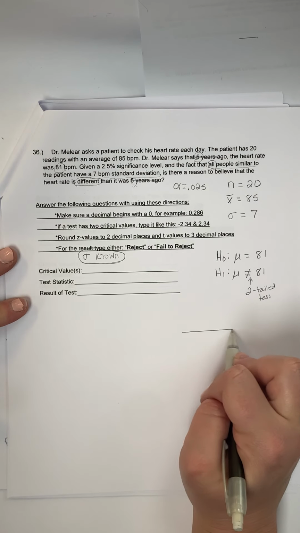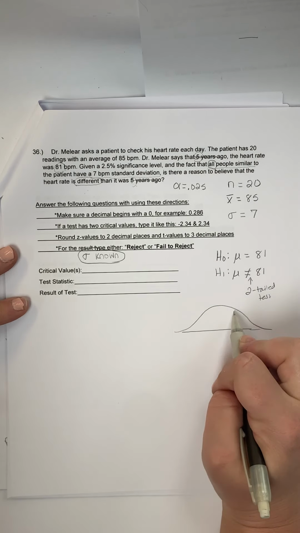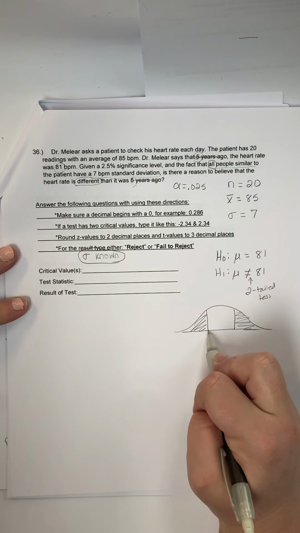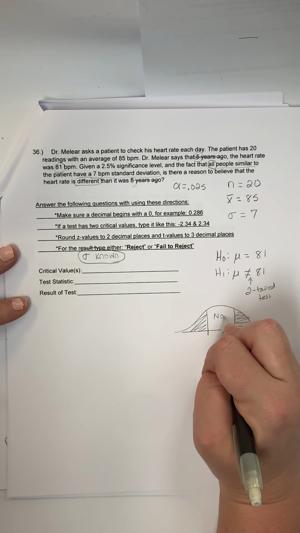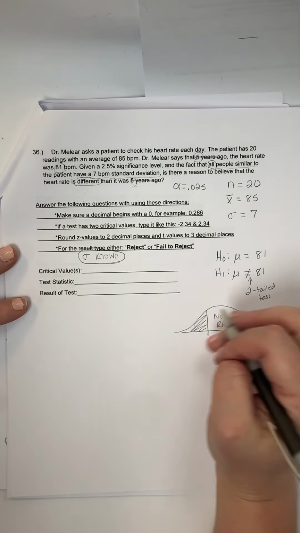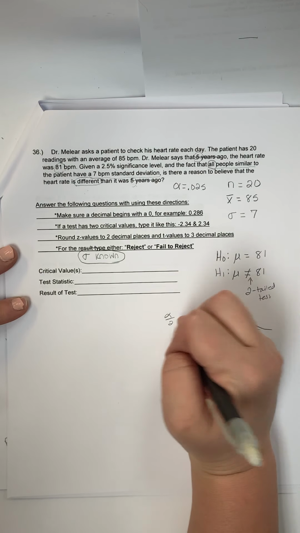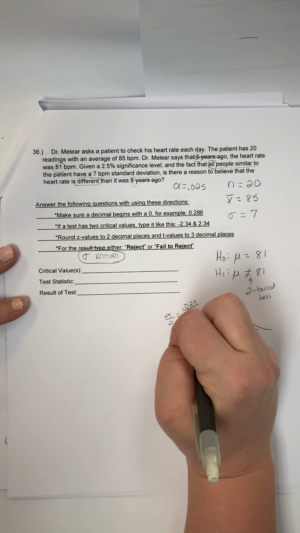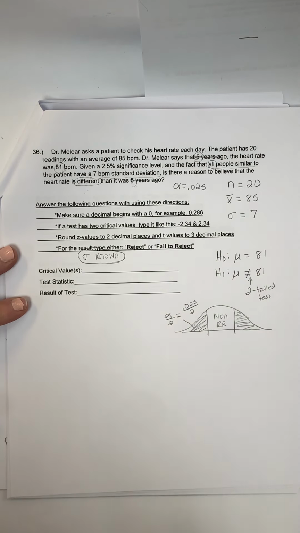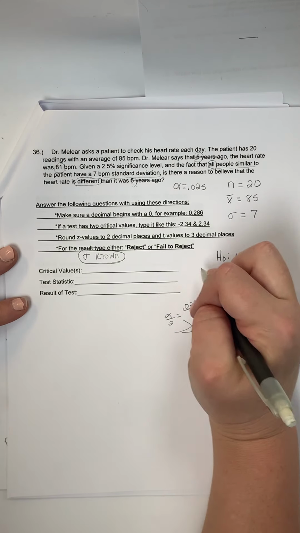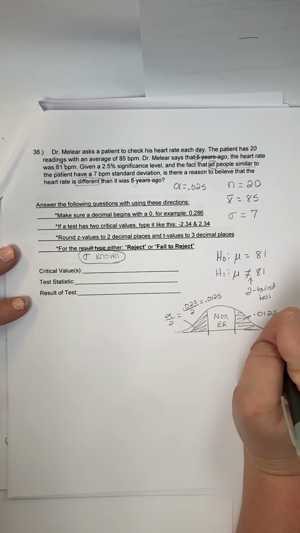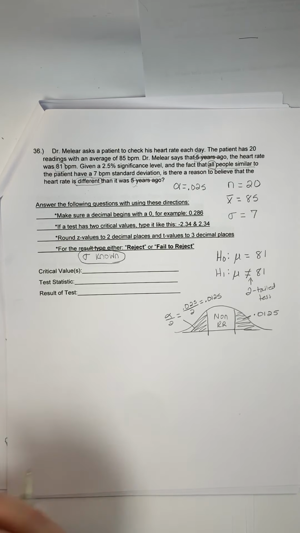We have a two-tailed test. So how many critical values are we going to have? We're going to have 2, right? We're going to have a negative and a positive. Here's our non-rejection region. This is alpha divided by 2 because we have 2 of the alphas. So I have to take 0.025 divided by 2 in this case, and I get 0.0125 for each. All right, so sigma's known.